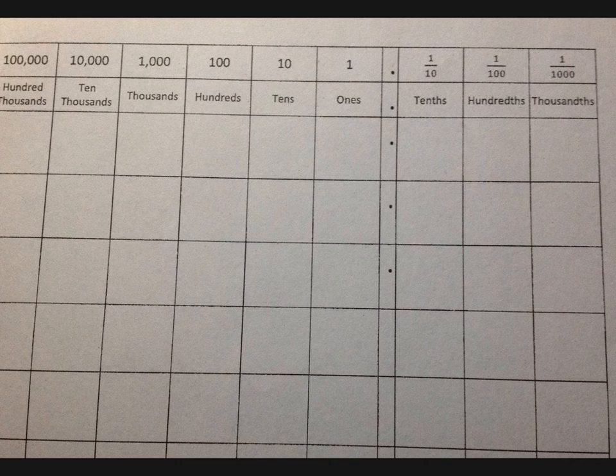Now we're going to work with a number that has some decimals involved, and that number is 1 and 57 hundredths. So I can think of it as having 1, 5 tenths, and 7 hundredths. Another way I could think of it is having 15 tenths and 7 hundredths.